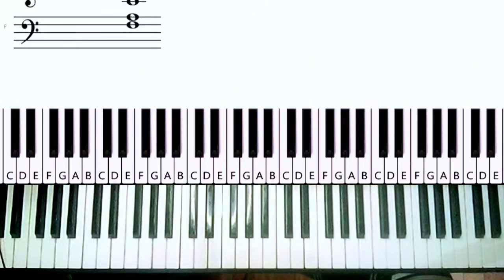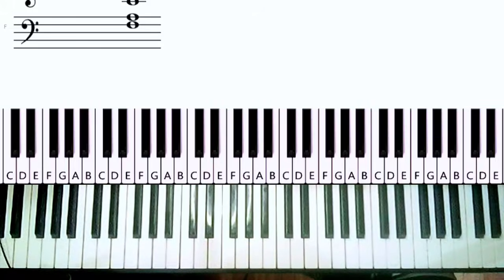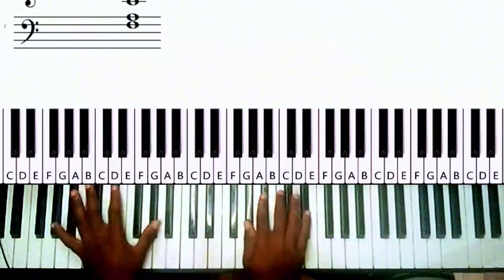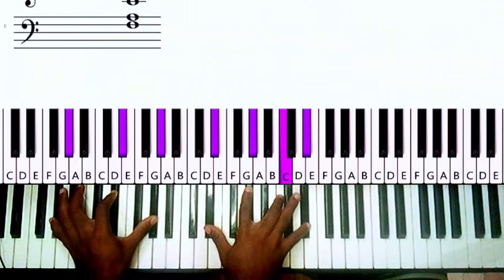Another famous example of a song that uses this is Amazing Grace. So let me demonstrate how the secondary dominant chord is used in the song Amazing Grace. So we're in the key of G sharp, or A flat rather. So we are going to the 4.